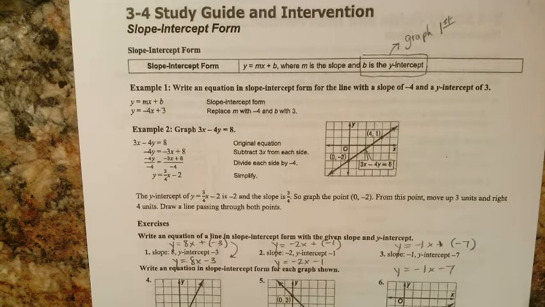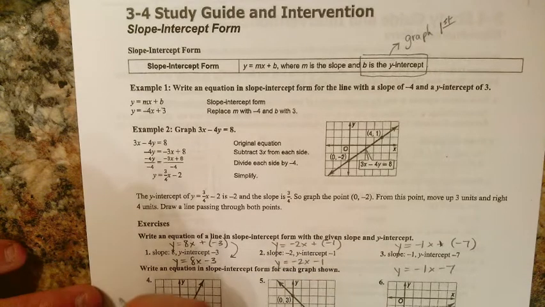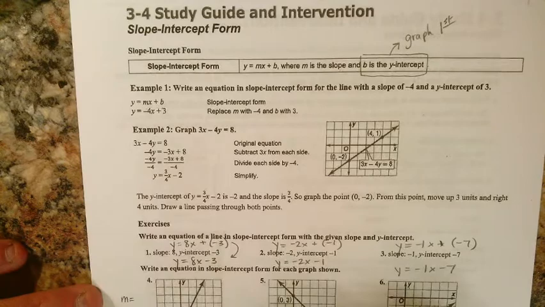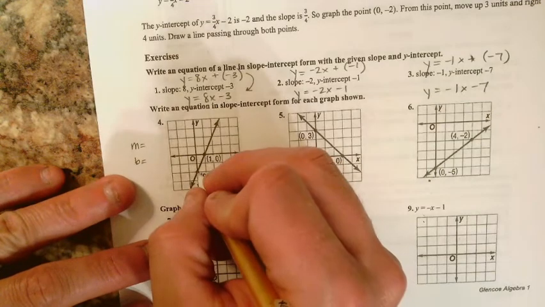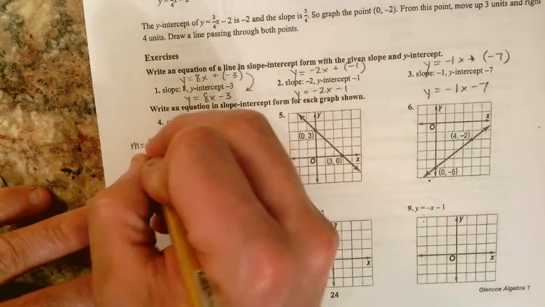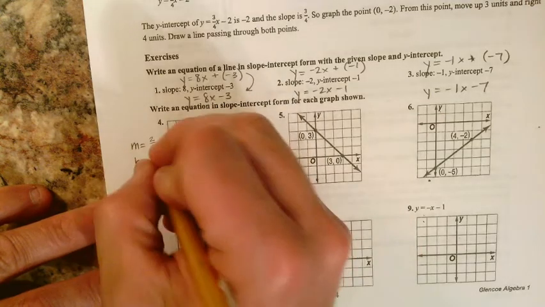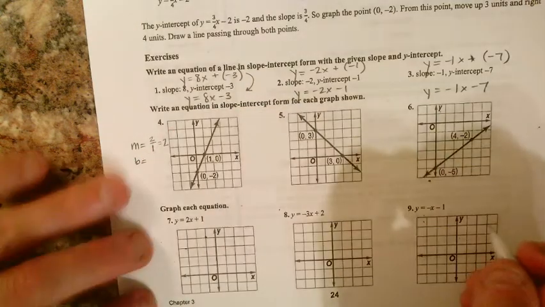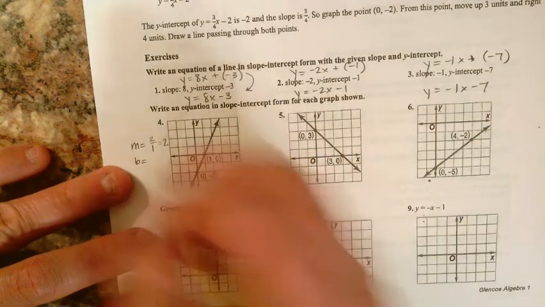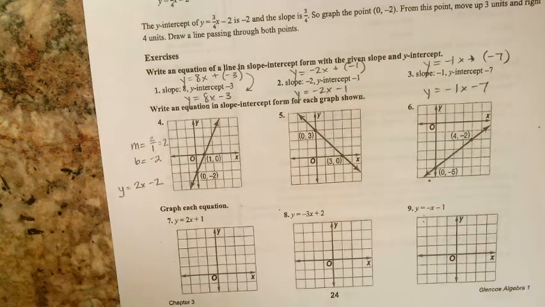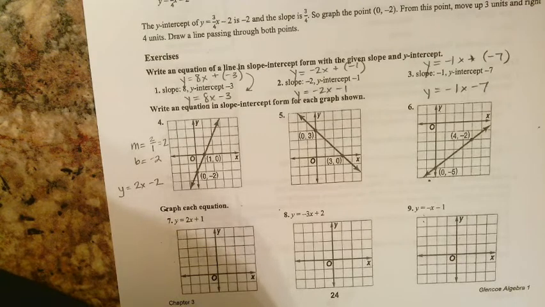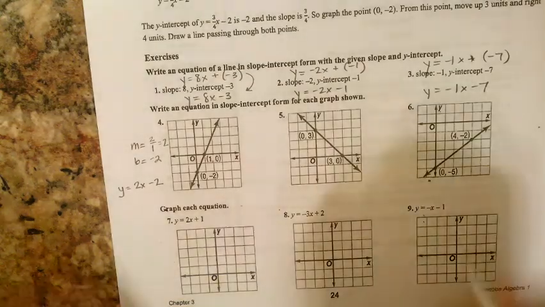For the next one, it says to go ahead and write the equations of these lines in slope-intercept form. The two things I'm going to ask you to do when you have problems like this is figure out your slope and your y-intercept. If I count, the slope is +2, +1. So my slope is 2 over 1, or just 2. The y-intercept is down here at -2. So when I write this out, I end up with that as my equation. Could you graph that in Desmos to make sure you've got the same line? Yes. So you can go ahead and do that.